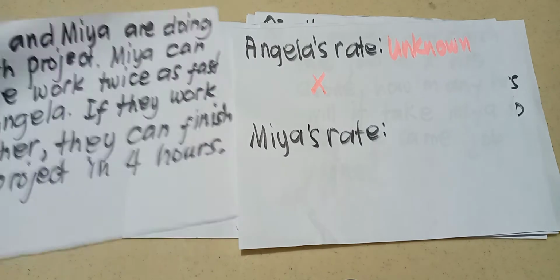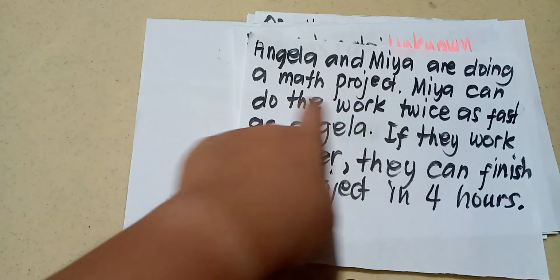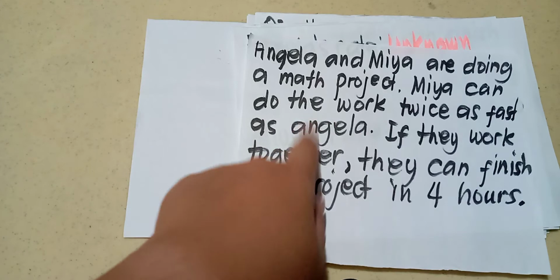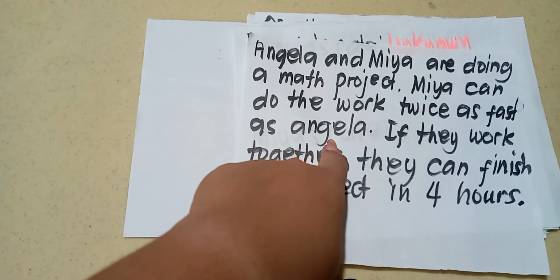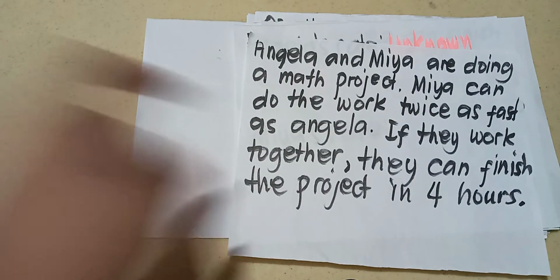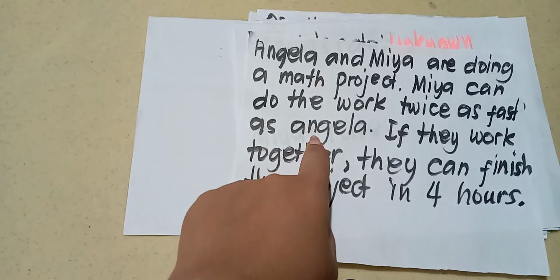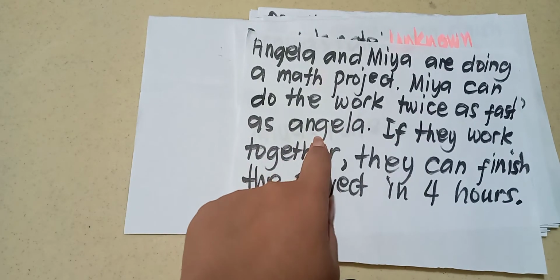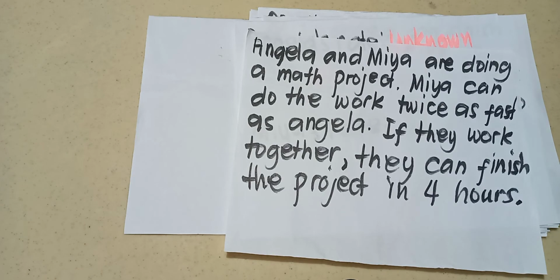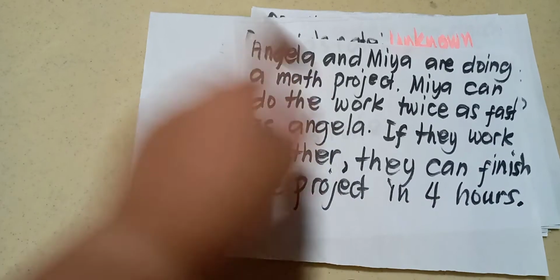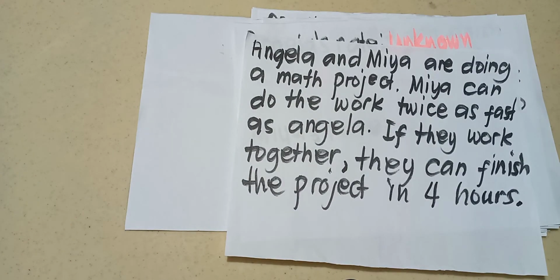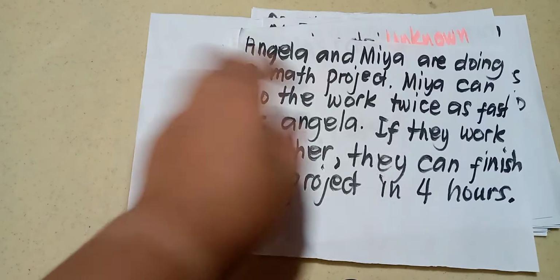Okay, next. Since we know Angela's rate, let's have Mia's rate. Mia can do the work twice as fast as Angela. Ibig sabihin, kapag nagawa ni Angela in 1 hour yung project, kasi times 2 yung bilis ni Mia kay Angela, matatapos ni Mia yung project in 30 minutes kaysa kay Angela na 1 hour. Kasi times 2 yun eh. Kaya i-divide natin yung time ni Angela by 2 para makuha natin yung rate ni Mia.